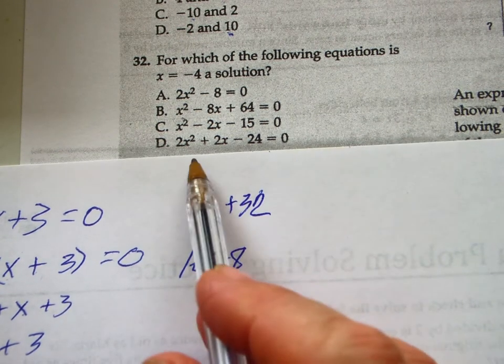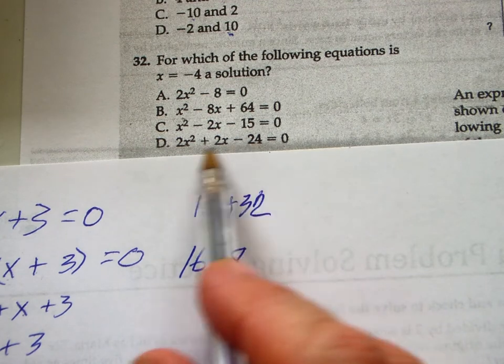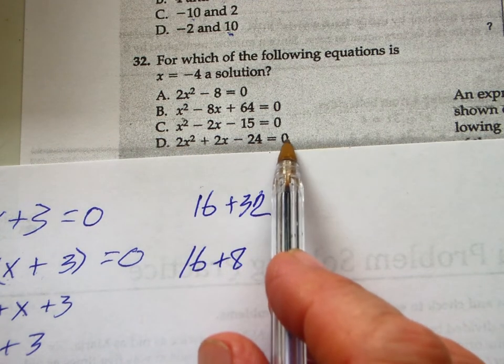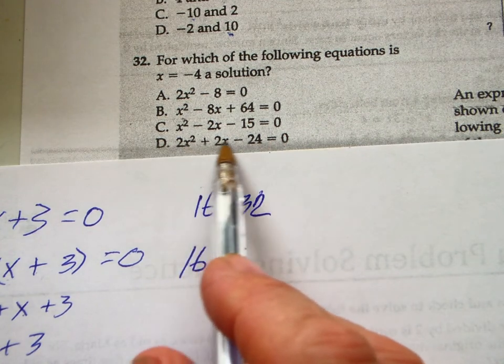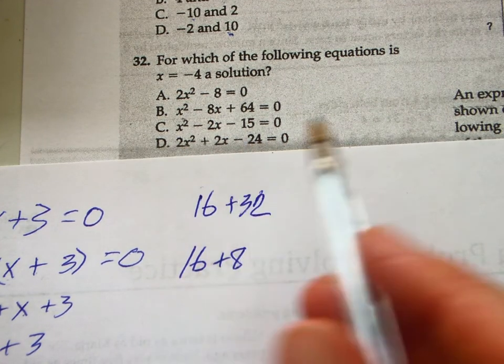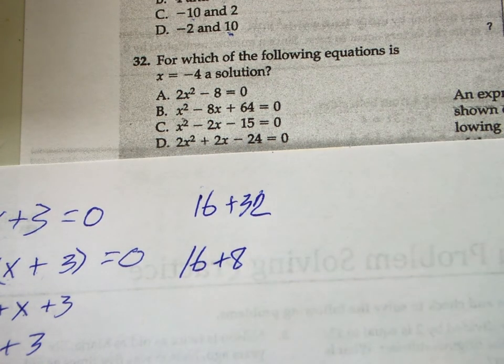Now I can do something to make this simpler. They all got even numbers. I could divide by 2 because 0 divided by 2 is still 0. I could change this right away and make it a little simpler by dividing by 2. Okay? But you don't have to. If you don't divide by 2, you can still do it. It's just bigger numbers.